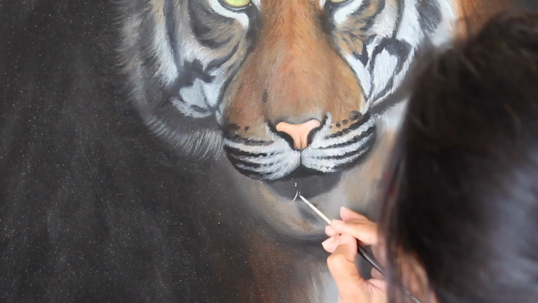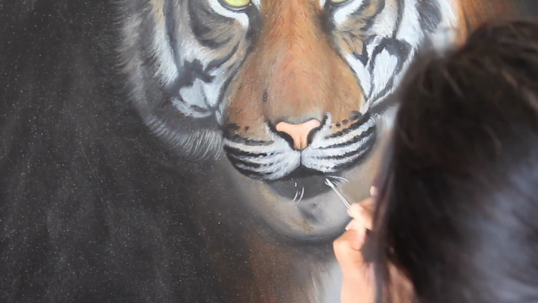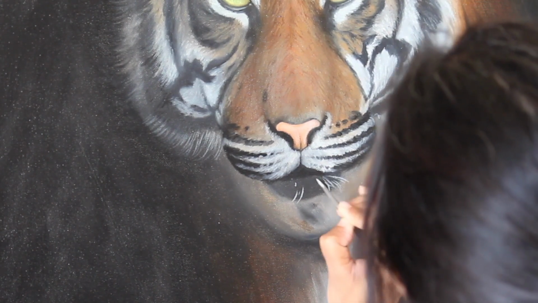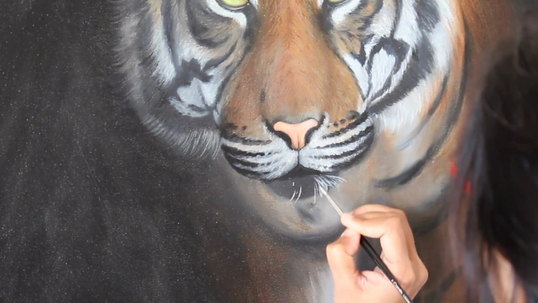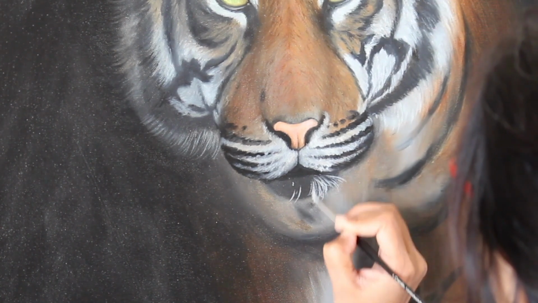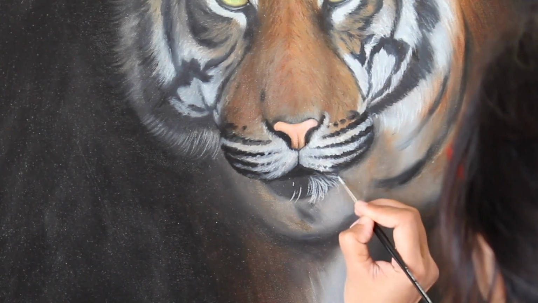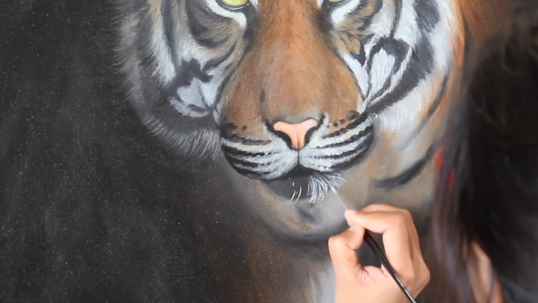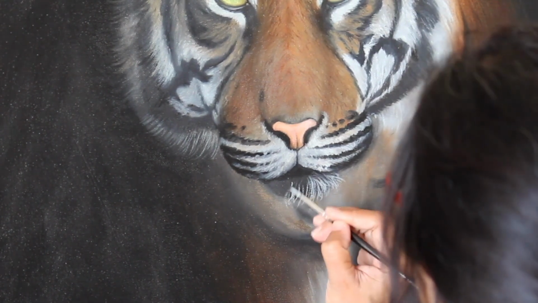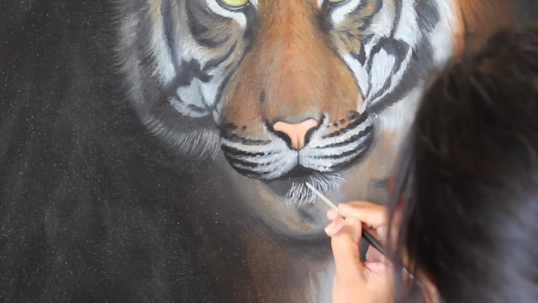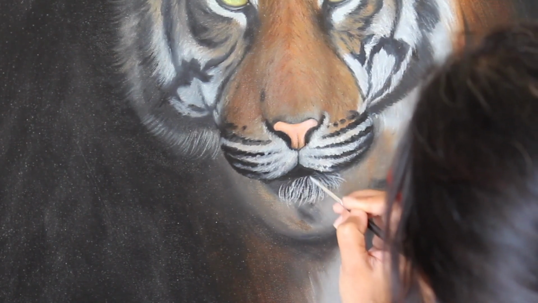Now I'm painting the beard of the tiger, so its fur, or its hair, will be longer. For this I am using a round brush, and I am using titanium white mixed with a little bit of black and a little bit of blue. You should keep in mind the direction of the fur: mostly the fur below the eyes is in a downward direction, and the fur above the eyes is mostly in an upward direction.